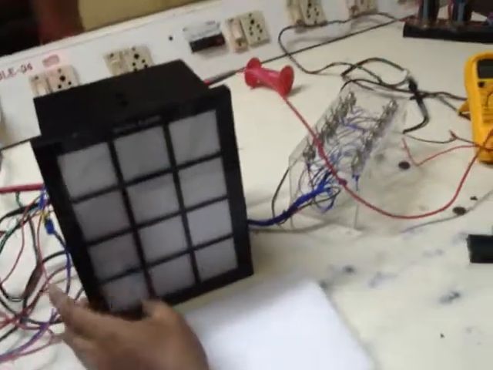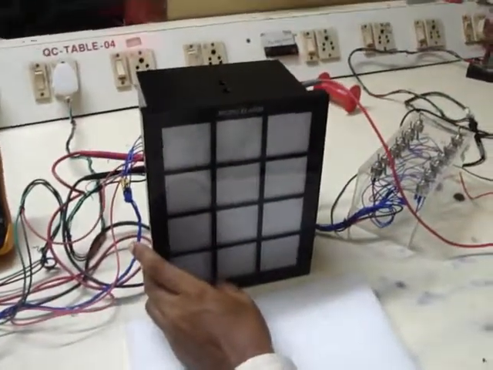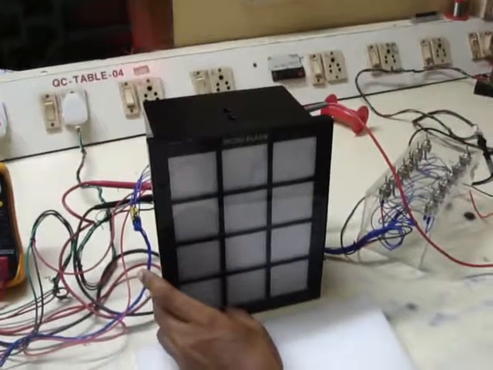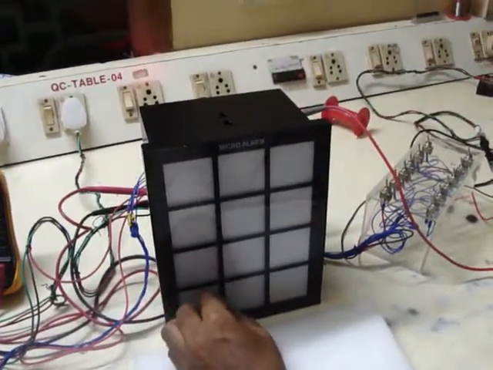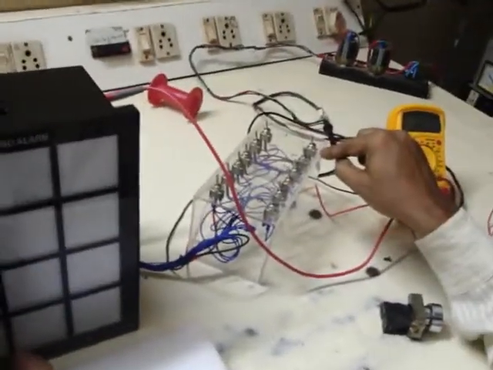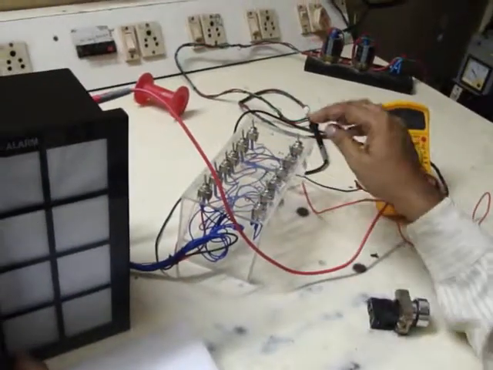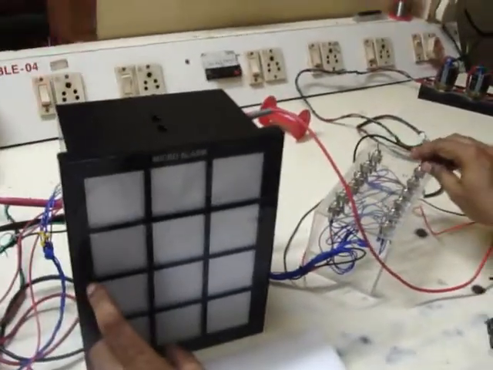The first input is going to be given with 220 volt DC input. This simulator setup we made for testing the annunciator. However, in the field, the direct 220 volt DC will be applied at the back side.